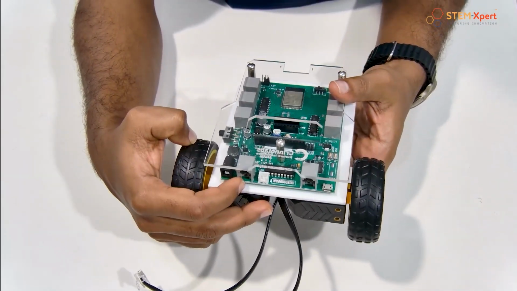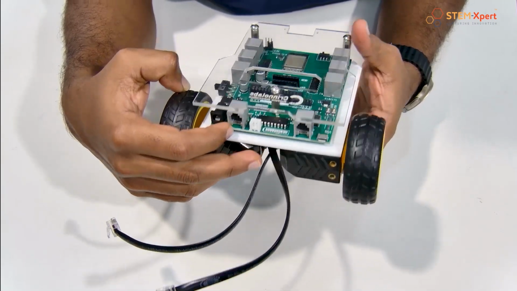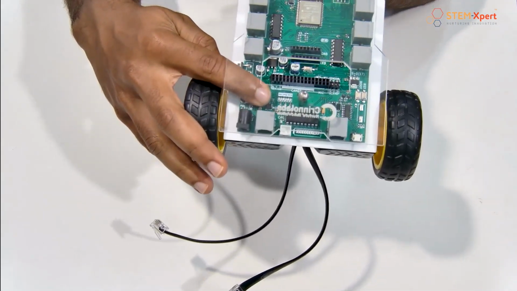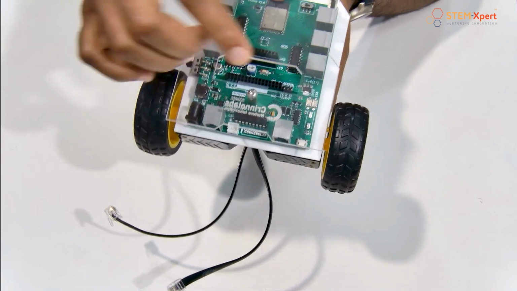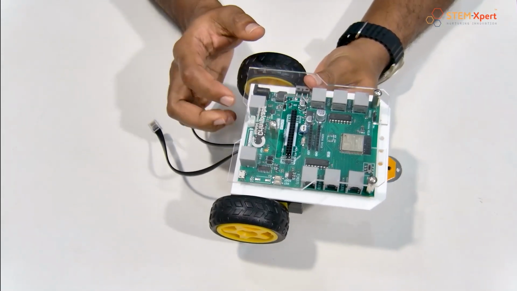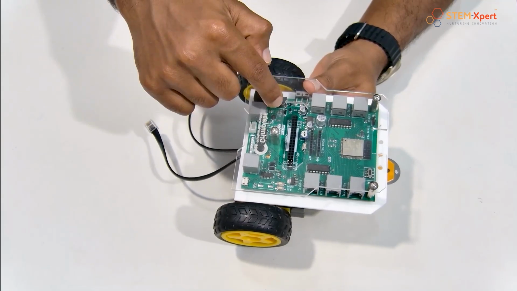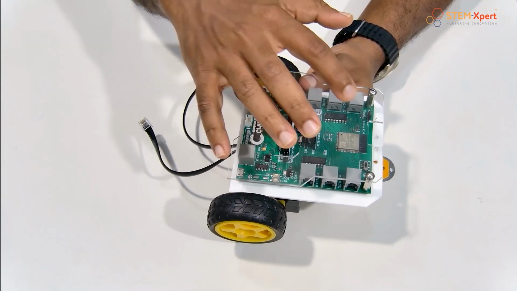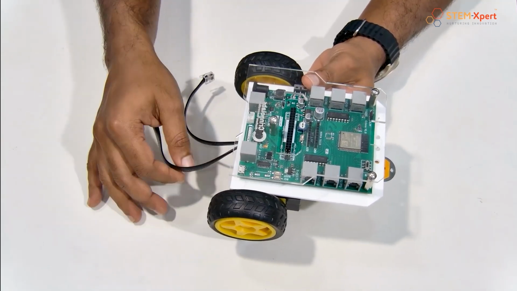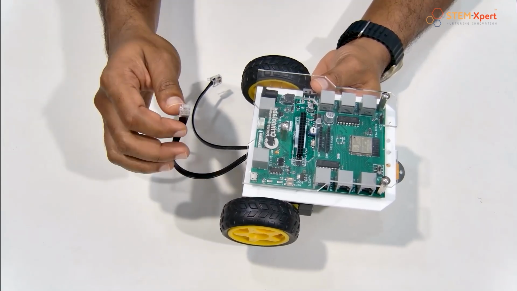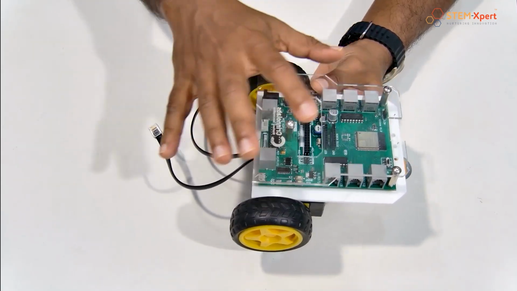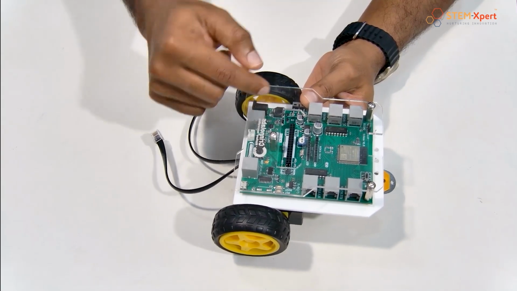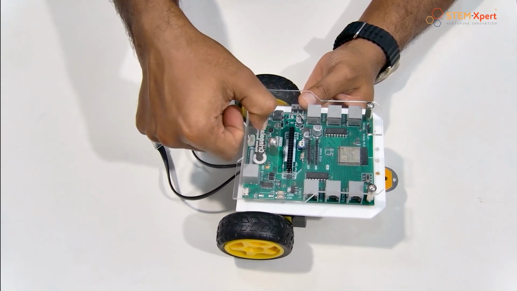So this is motor 1 and this is motor 2. These motor pins are connected to the 25th and 26th pins of this microcontroller, and these motor pins are connected to 19 and 15 of this microcontroller. It is already denoted over there.